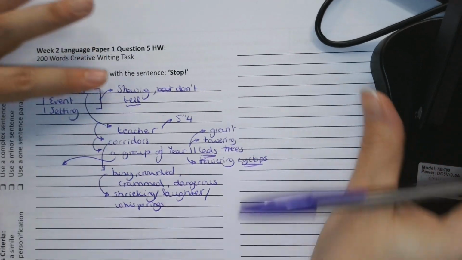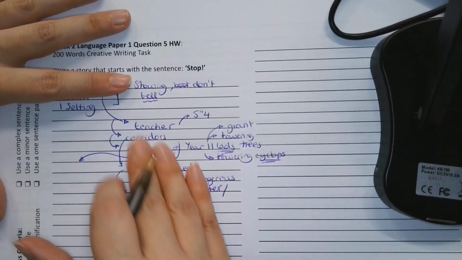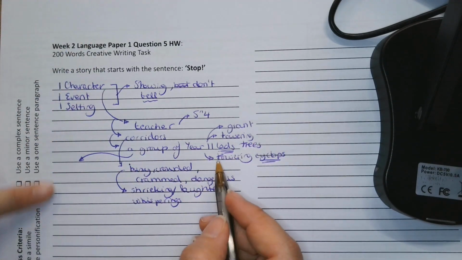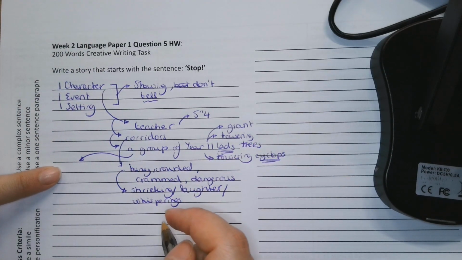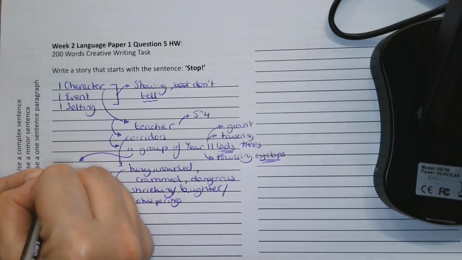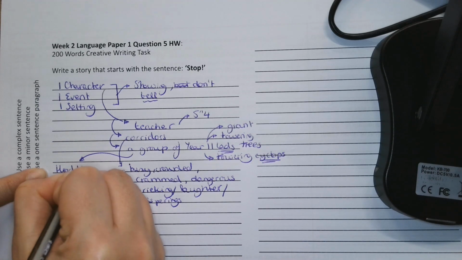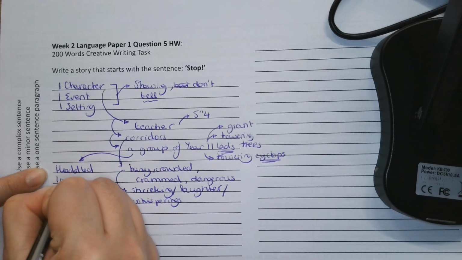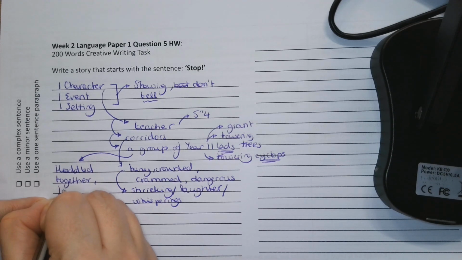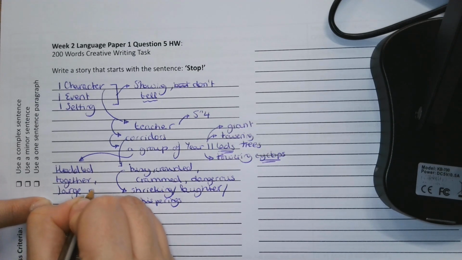Poor year 11s, they are actually really lovely. Now, because I want to create this idea of the teacher having to say stop, what could they be doing? So they're huddled together, have got large puffy jackets.